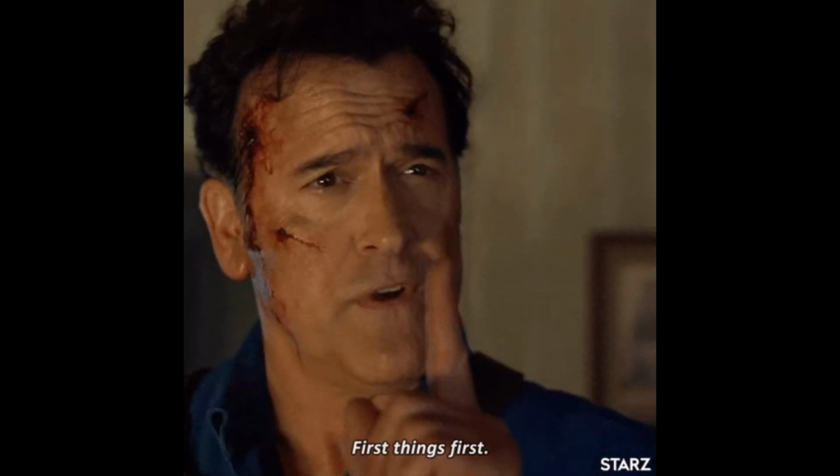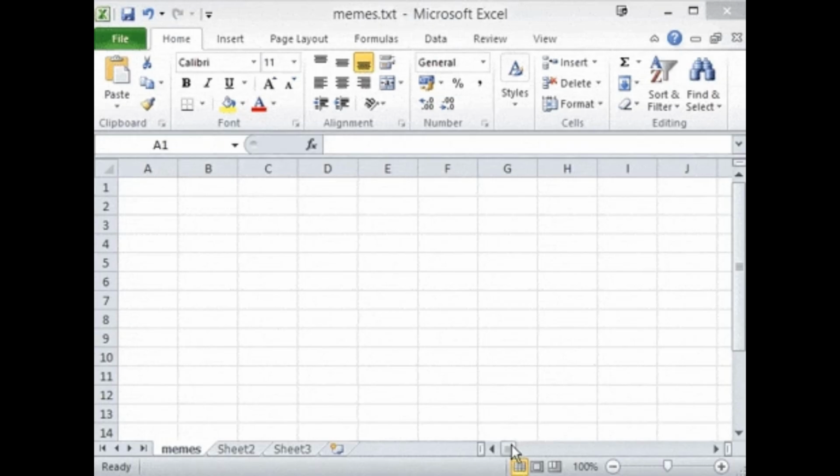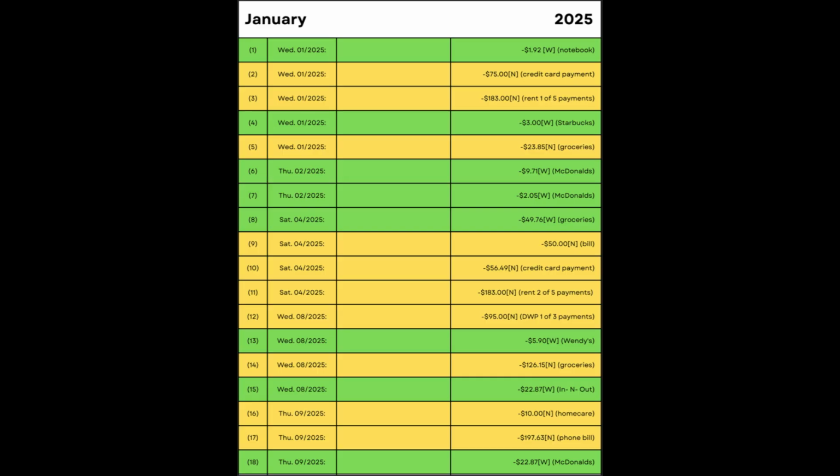The first thing we are going to do is make a log of every transaction that we make throughout the month. A good practice would be to write down your transactions in a simple notebook, or if you like you can use an Excel spreadsheet as well. In this example it's January 2025.